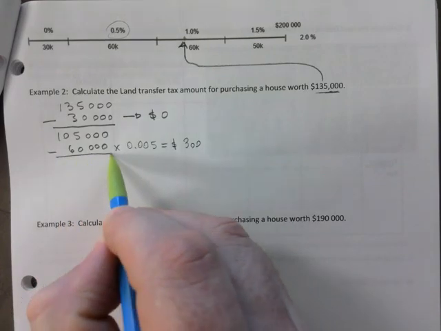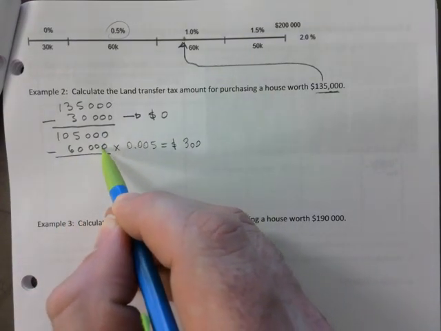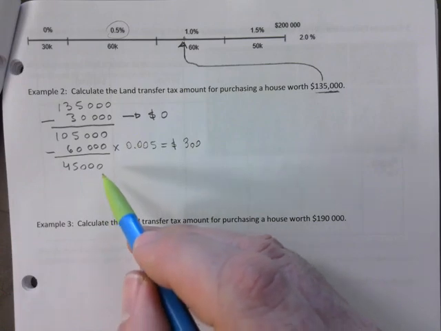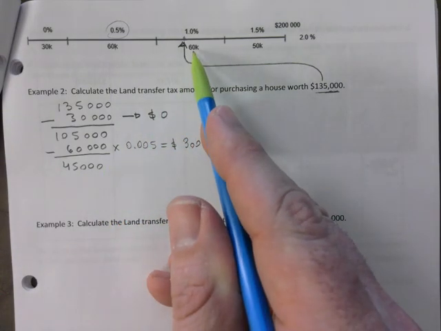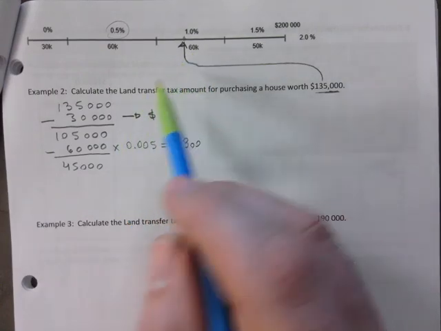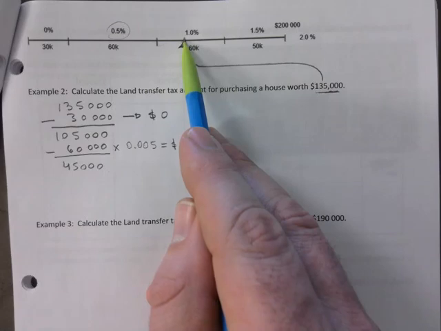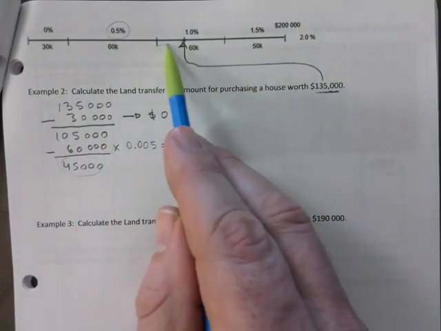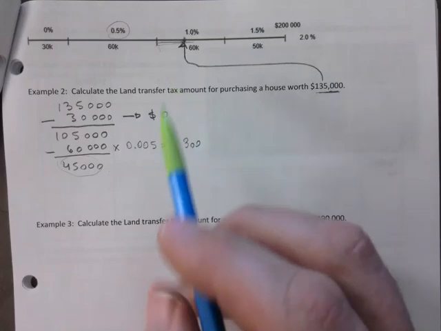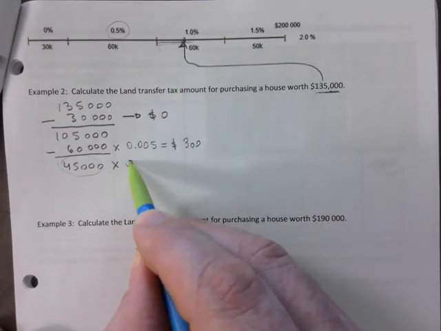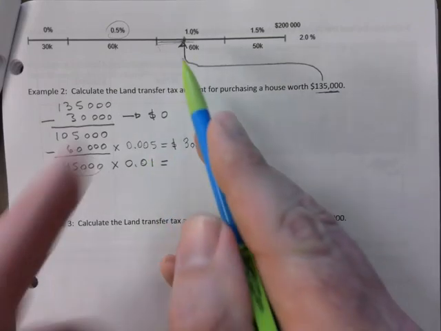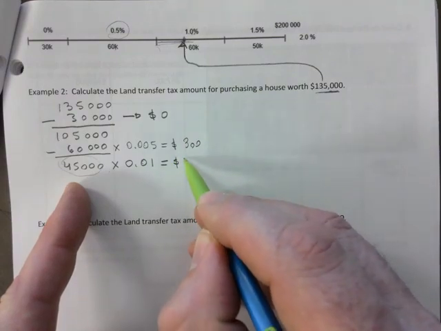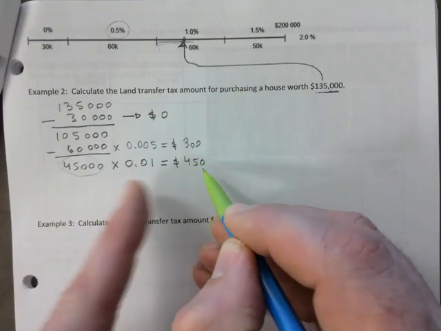And okay, here you have to be careful. 105 minus 60 is 45, right? Can you subtract? Can I go minus 60K here? No, because you're actually in here somewhere. So you stop. You stop right there. What are we going to tax these 45,000? 0.01. Yes. So stop and just tax that chunk 1%. Can you guess what that's going to be? 450. Yeah.